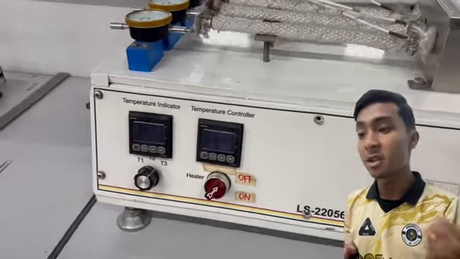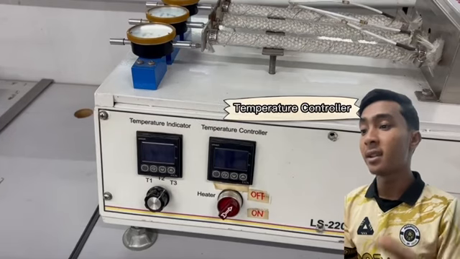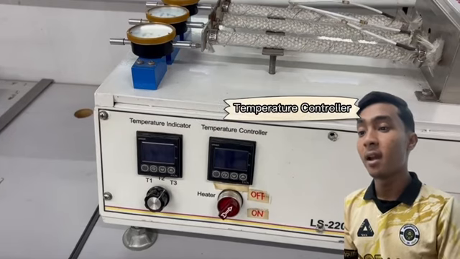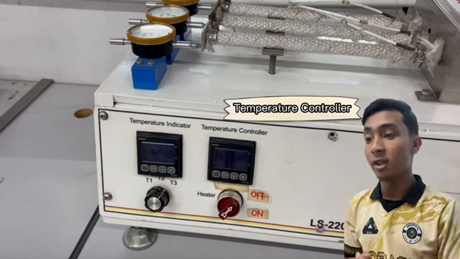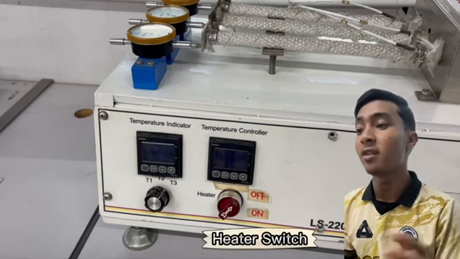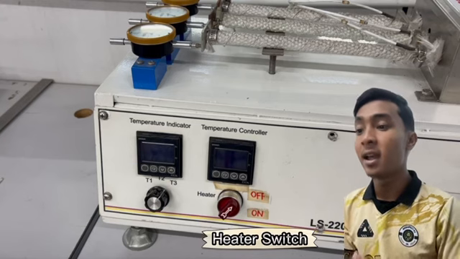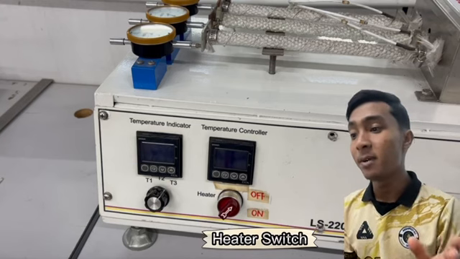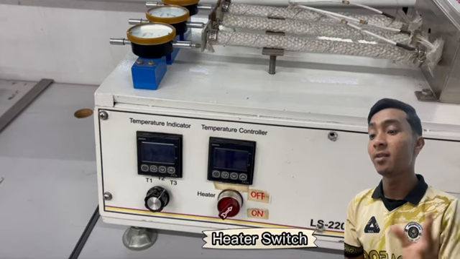Next is the temperature controller, where we are going to set the temperature first to 60 degrees Celsius in order to conduct our experiment successfully. Below the temperature controller is the heater switch, where its function is to simply turn on and off the switch. It is used to control the heating element of the machine, which is the heat source.